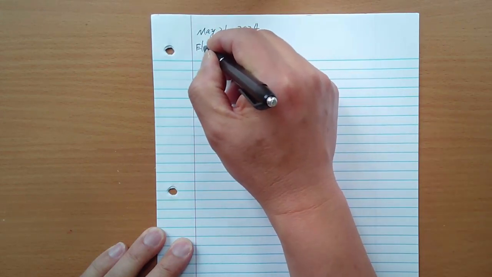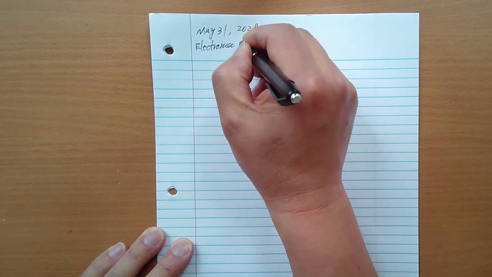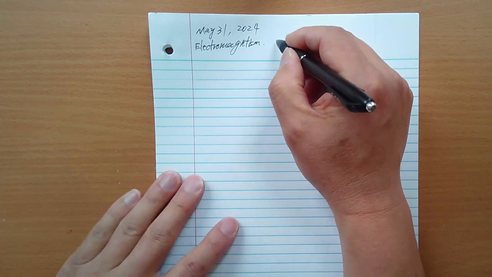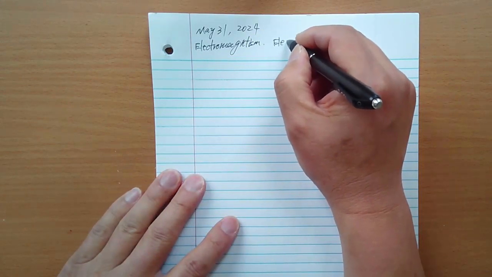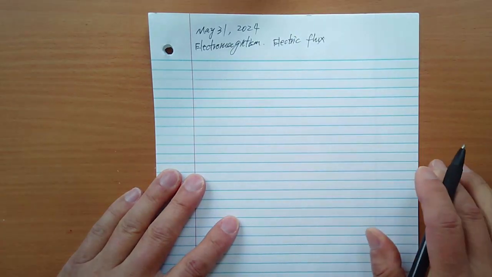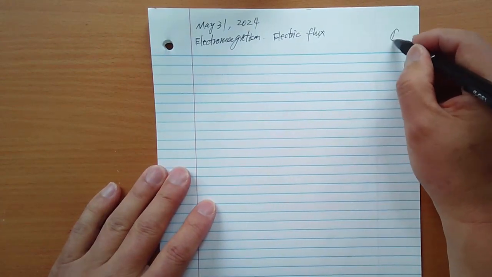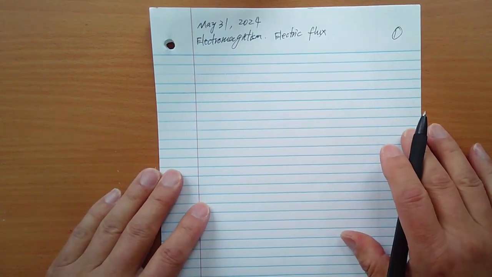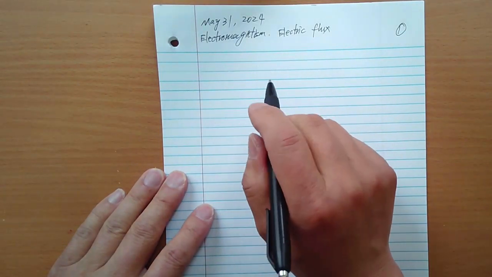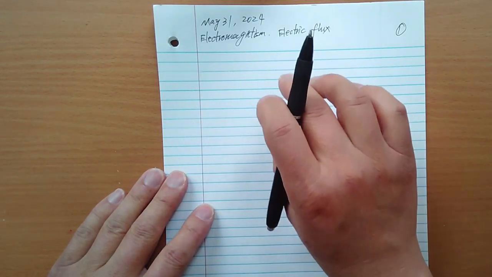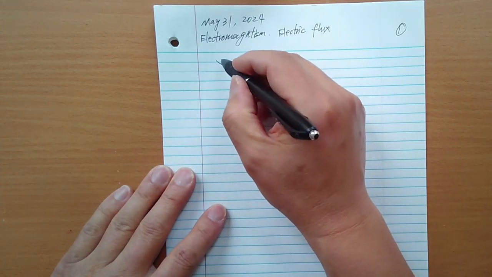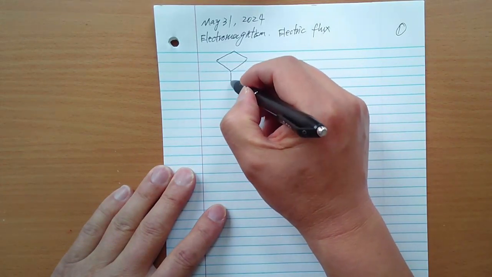We'll continue electromagnetism. Today we are also going to talk about the electric flux. Last time we went over the fundamental definition of the electric flux, which is basically the dot product of the electric field with the area. Today we're going to go over a specific example.